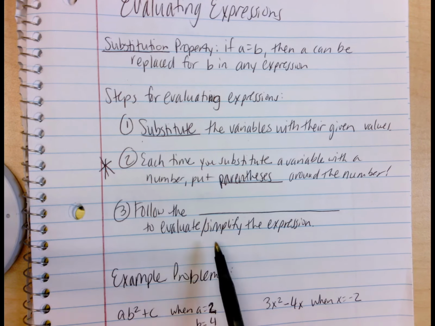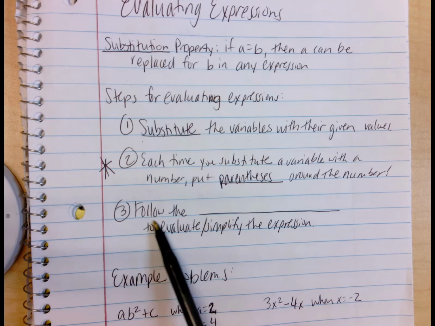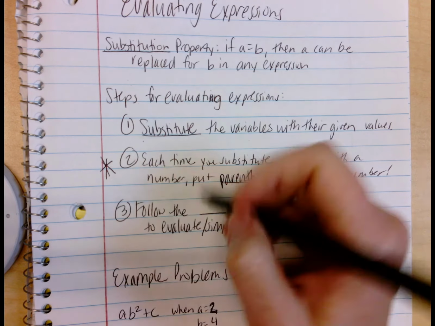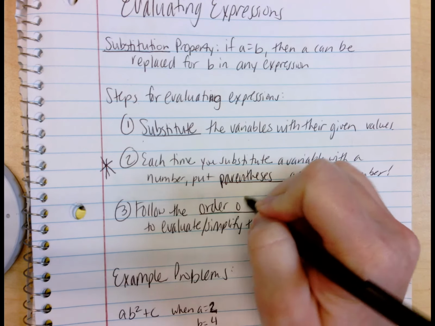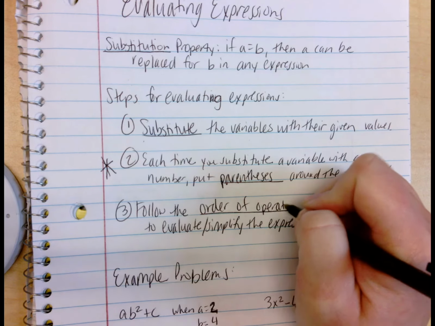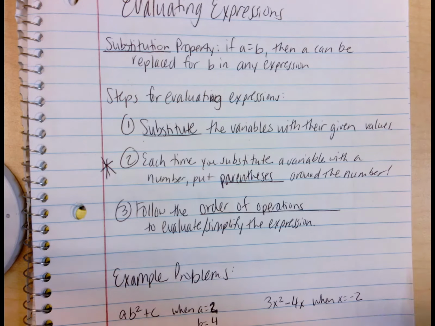So always put your parentheses there. Okay, and then we're going to follow the order of operations, okay, to finish evaluating or to simplify that expression. So once we have it substituted and we know what the value is, we need to simplify that or evaluate it all the way down to the final answer.